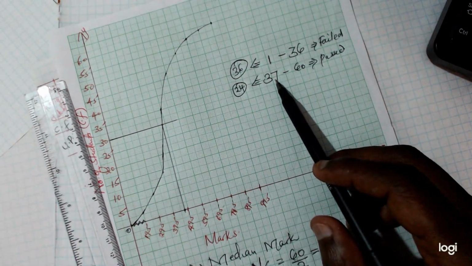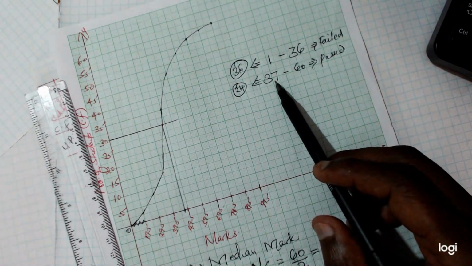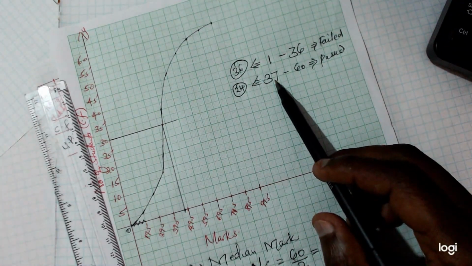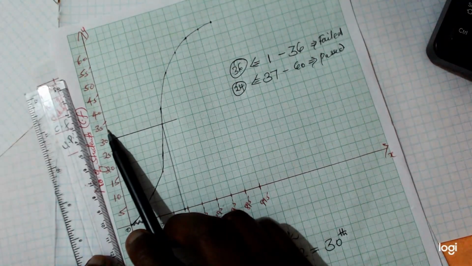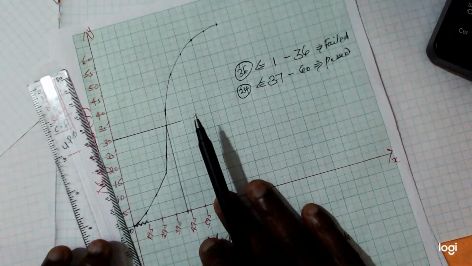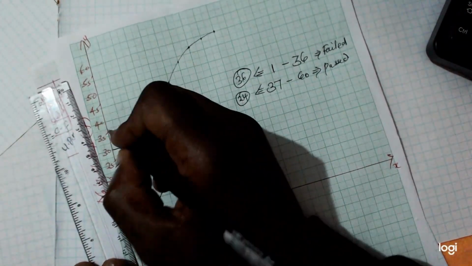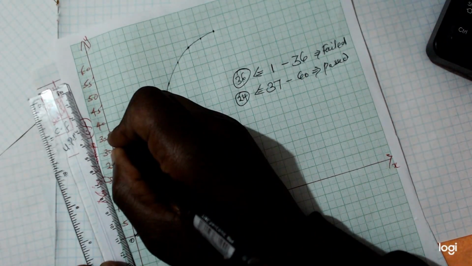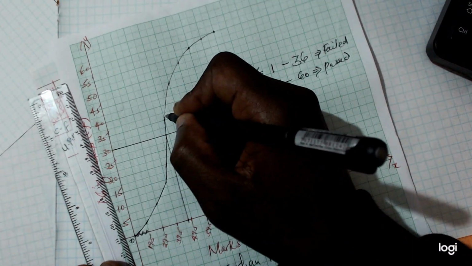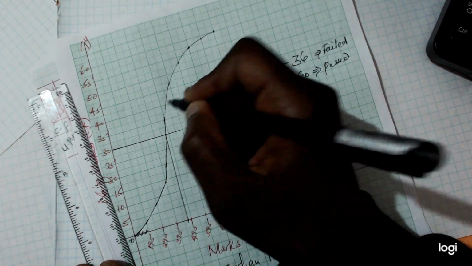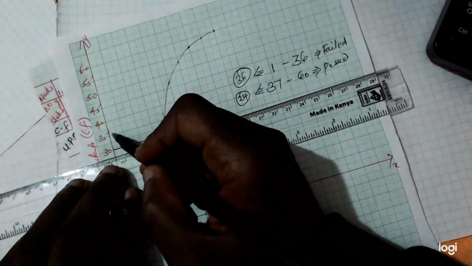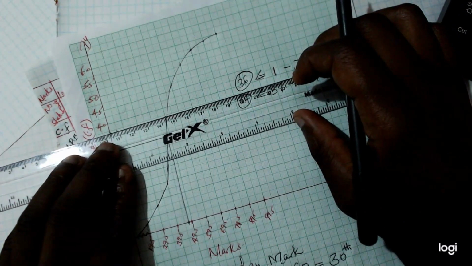So we go to the graph and identify where we have the 37th student. So the 37th student is here. This is 36, 37. So the 37th student is there.